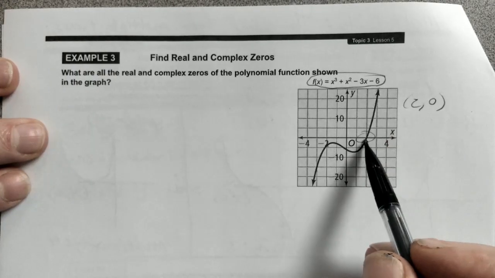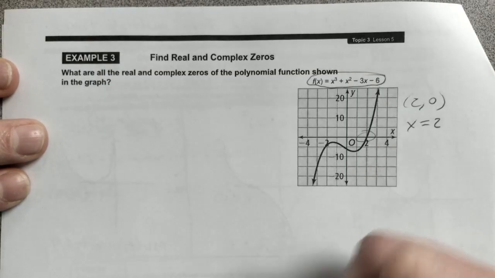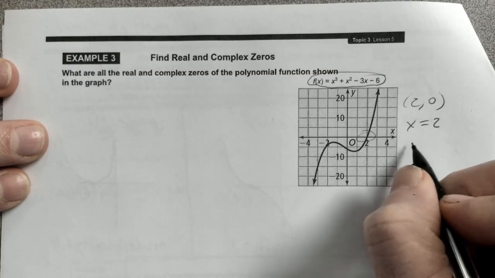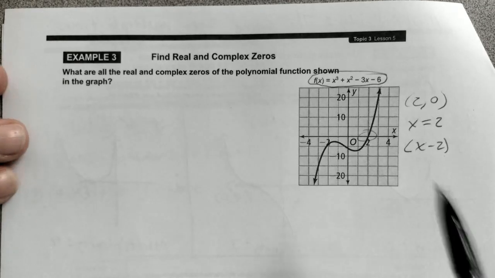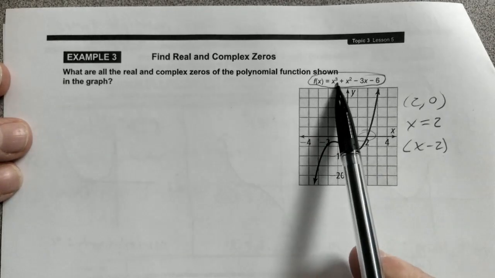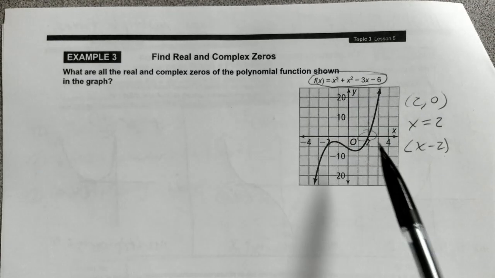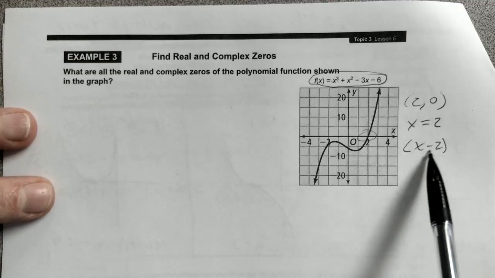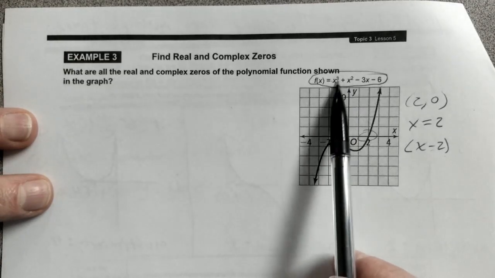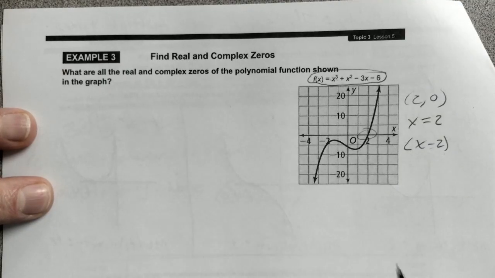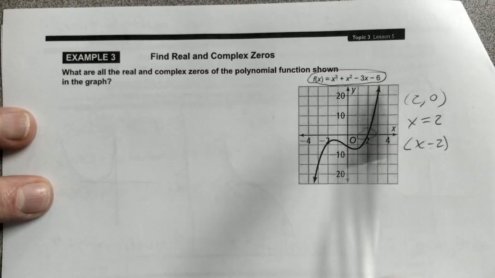Now, I know that if I have an x-intercept of 2, 0, that means that I have a 0 of x equals 2, and it also means that I have a factor of x minus 2. Now, we do not have a way of solving cubics, right? That's x to the third. But if I have a factor, I can divide that factor away and solve the remaining quadratic. So, let's divide x minus 2 away from this polynomial.